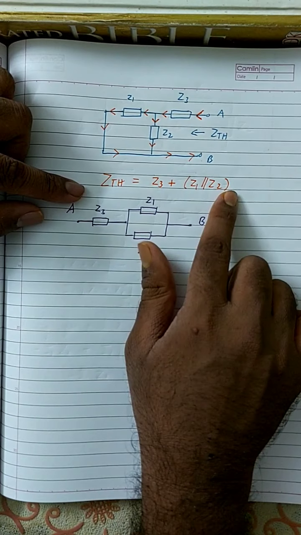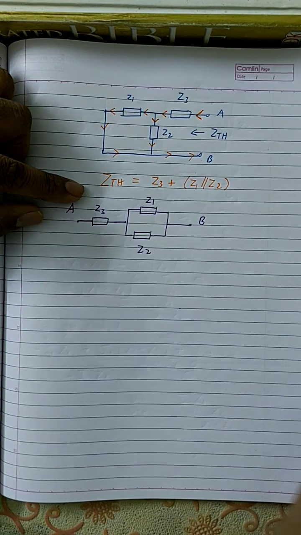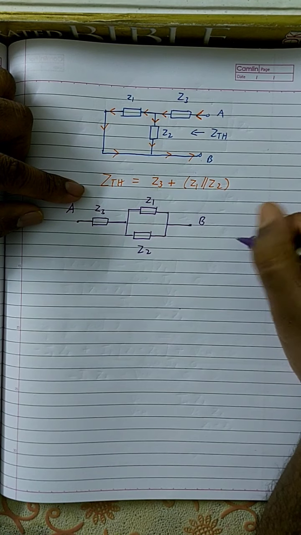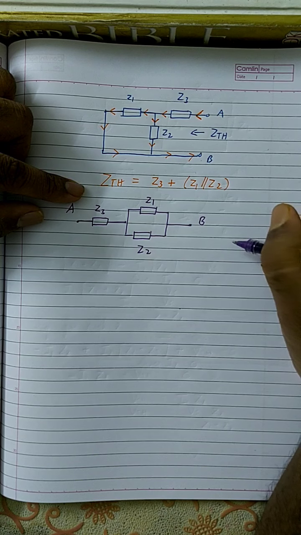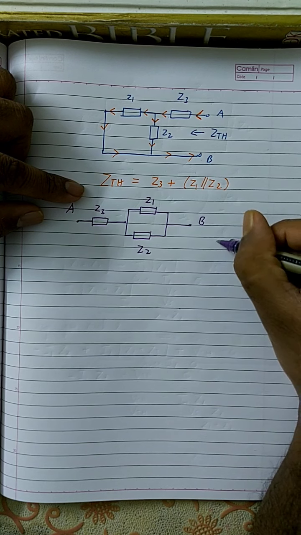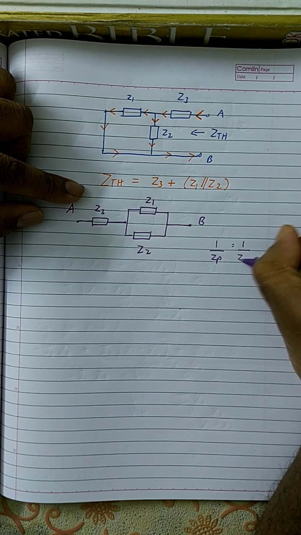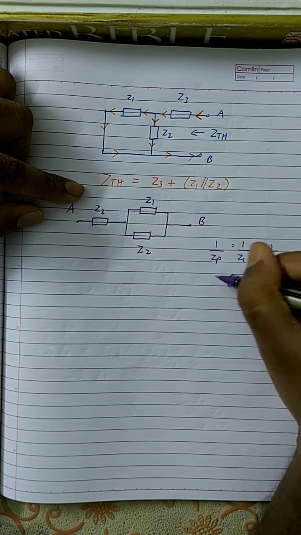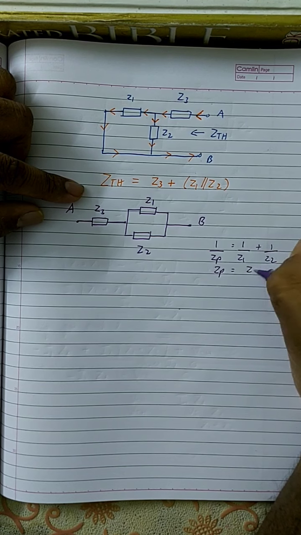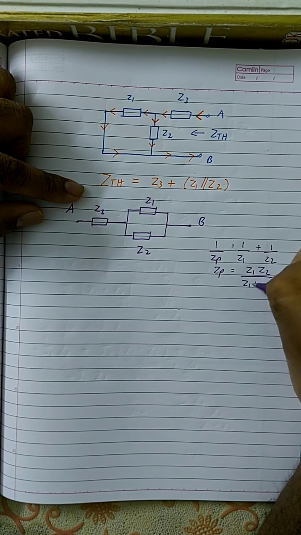What is Z1 parallel Z2? What is the meaning of this? I hope all of you know that. We all know how to find the total parallel resistance: 1 by ZP is 1 by Z1 plus 1 by Z2. Or in other words, ZP is equal to Z1 Z2 by Z1 plus Z2.